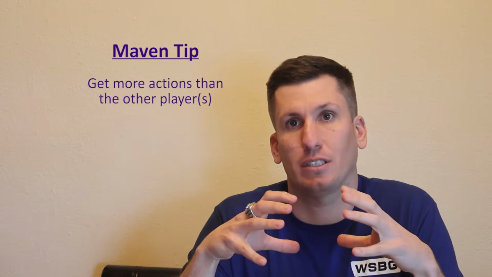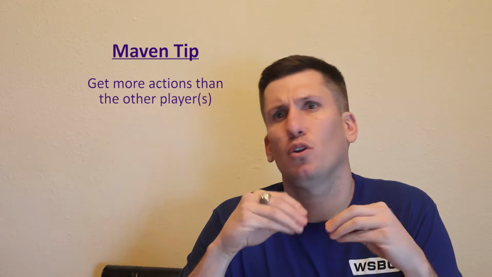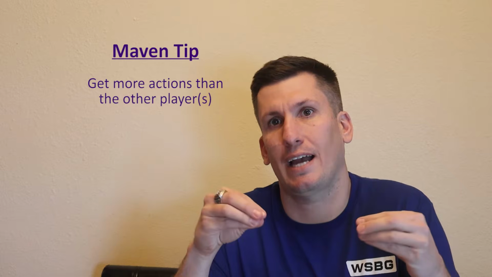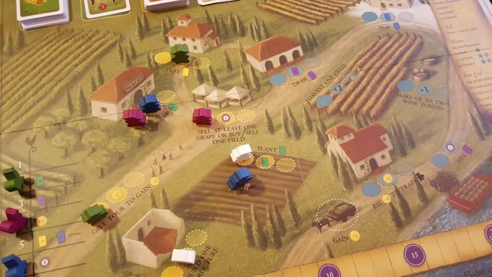Alright, so the first way to get ahead on action economy is to get more actions than the other players. So if you're playing a new game, or maybe a game you've always played, look for opportunities to get additional actions that your other players don't have. Let's say we're playing a worker placement game like Viticulture. There's an opportunity to place at a certain location and get extra workers. So many worker placement games are going to give you an opportunity to have an extra worker. By placing that extra worker, you get more actions than your opponents, which is going to allow you to score more points.